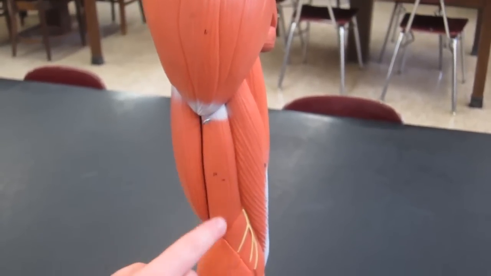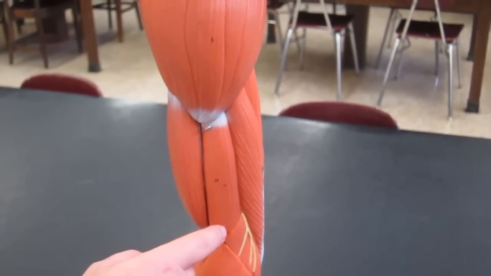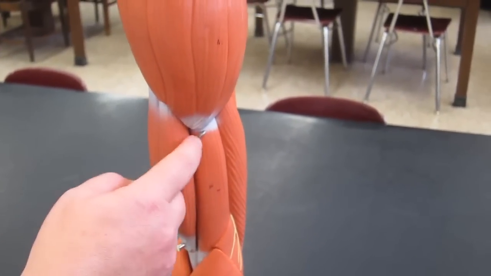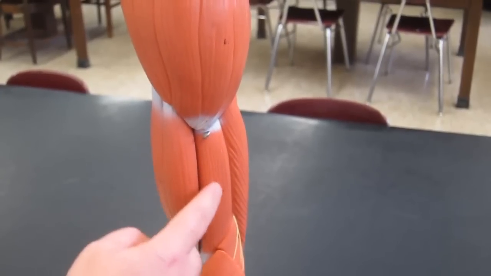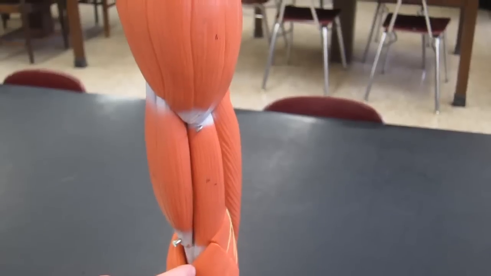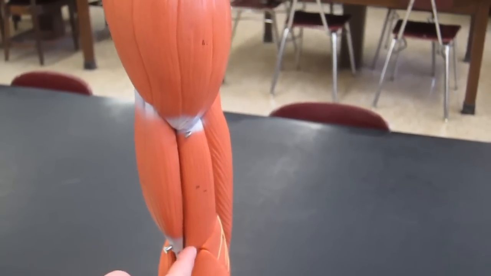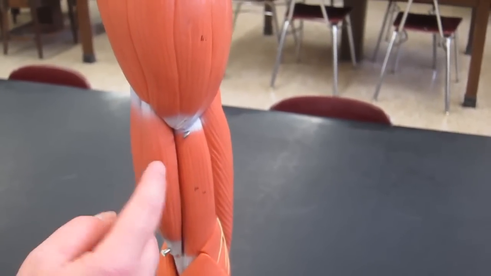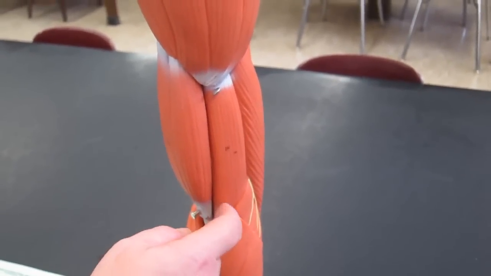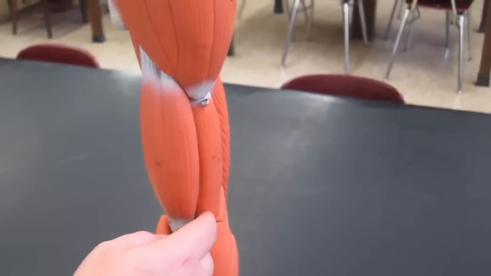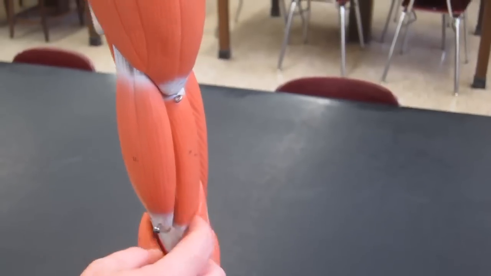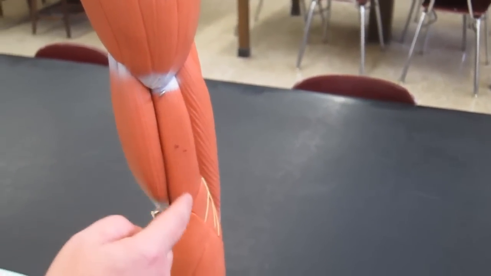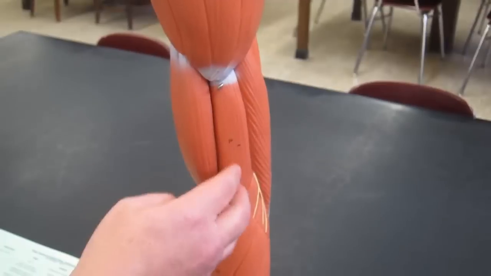Now, the origins of the brachialis are from the anterior surface of the distal end of the humerus. It inserts on the coronoid process of the ulna. So like the biceps brachii, it's going to be an important flexor of the elbow. Okay, and you can see most of the brachialis from this view on the lateral part of the upper limb.